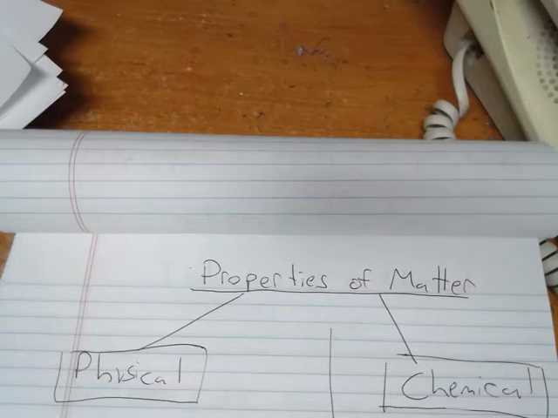So let's talk about properties of matter. These are characteristics of matter. These are ways that you can describe what you are viewing when you're looking at different types of matter. And I'm breaking them down into two categories, which are physical and chemical.